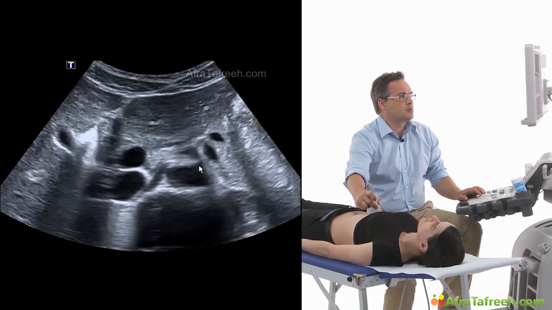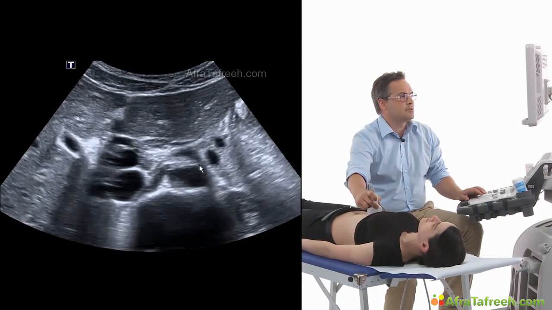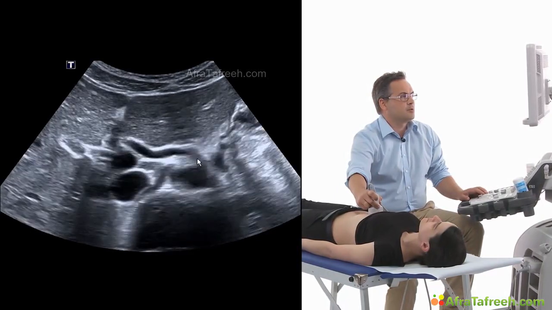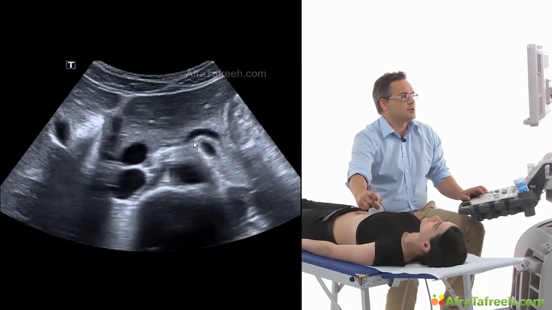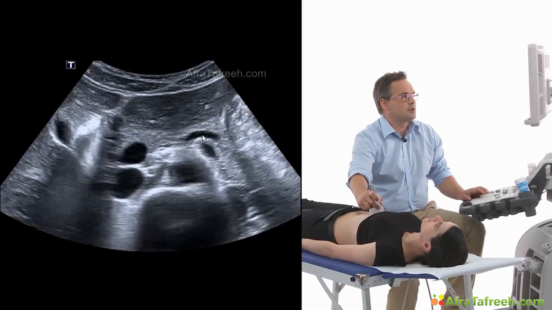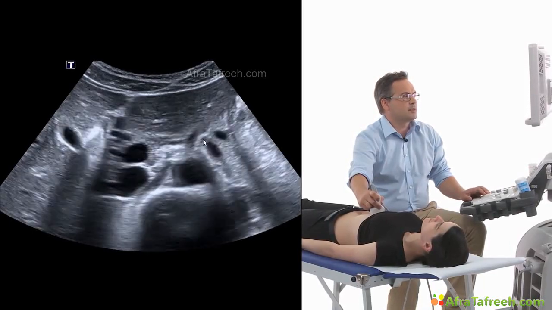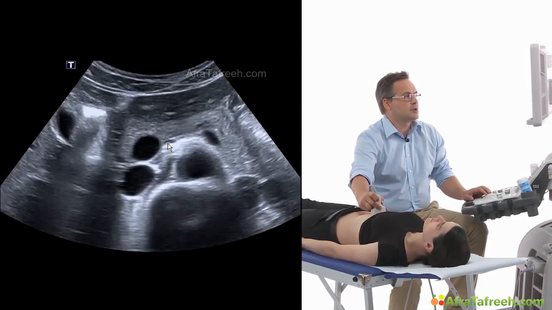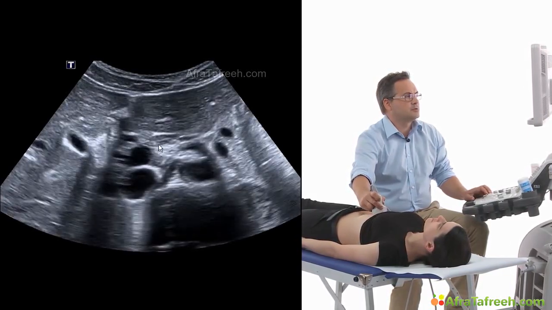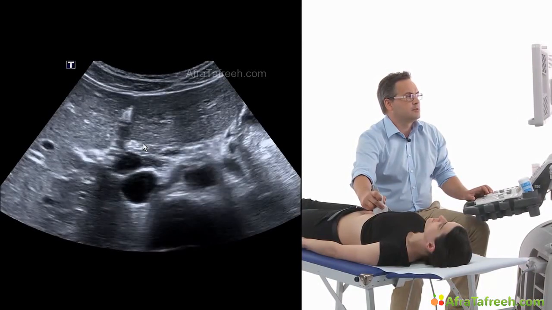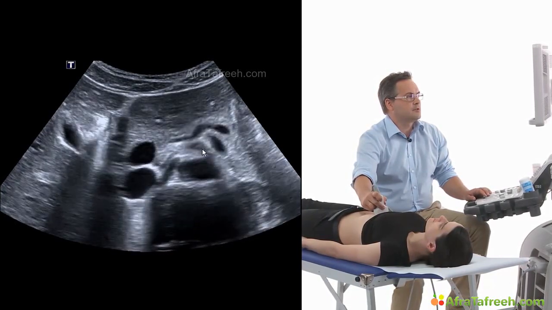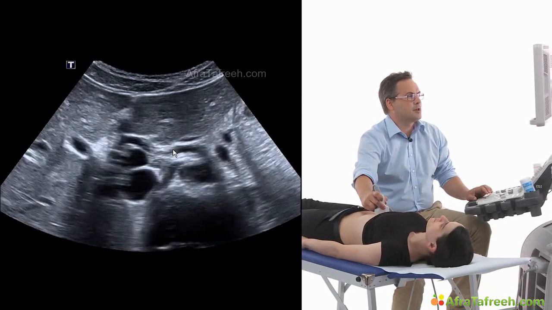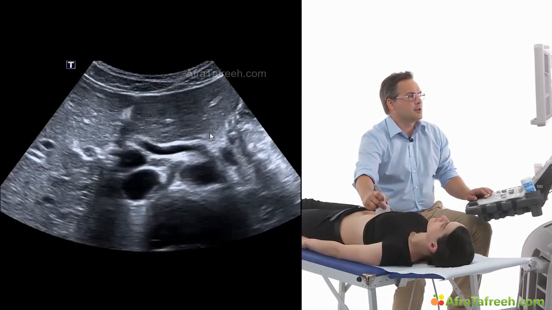The first branch we can detect is the celiac trunk with 2 branches, the splenic artery to the left patient side and the common hepatic artery to the right patient side over here. Celiac trunk, common hepatic artery and splenic artery.